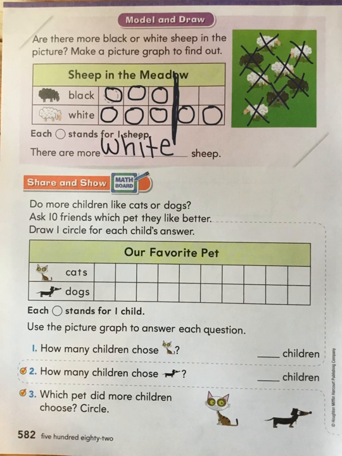So let's see. We'll say there are 6 that like cats, and then 4 that like dogs. So now we know those numbers. We have to draw our pictures. Now, remember, we don't draw pictures of cats and we don't draw pictures of dogs. We're going to use a circle.